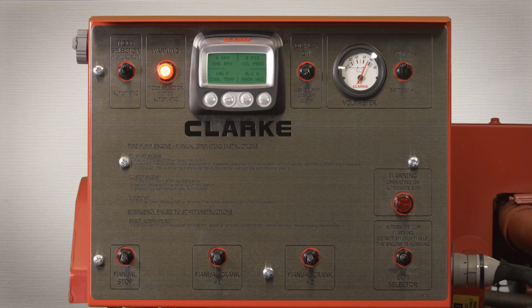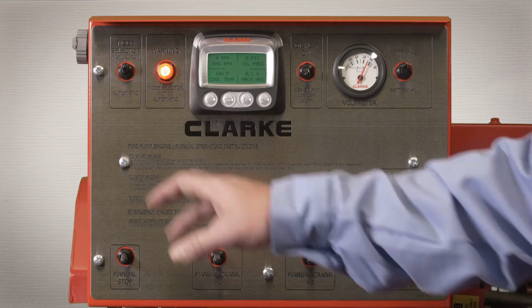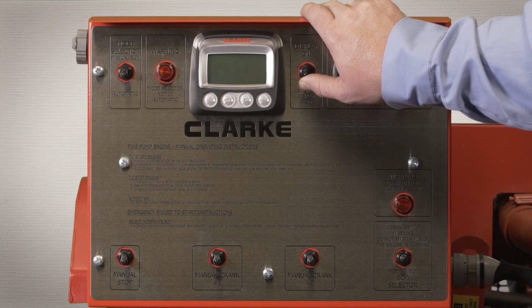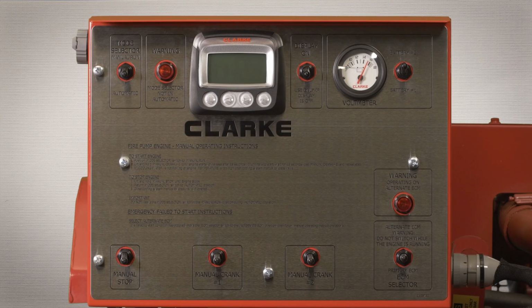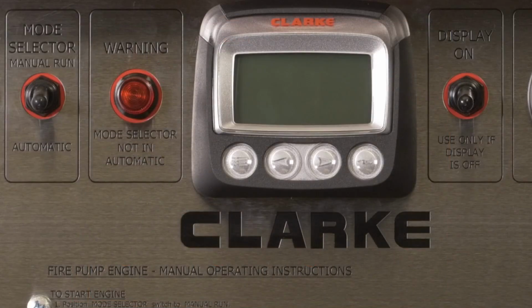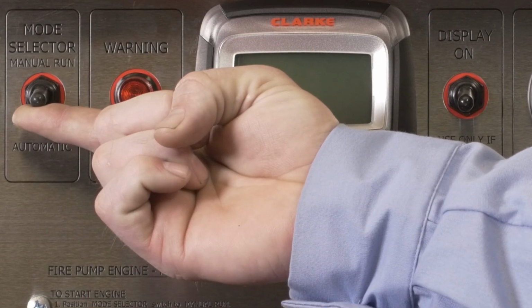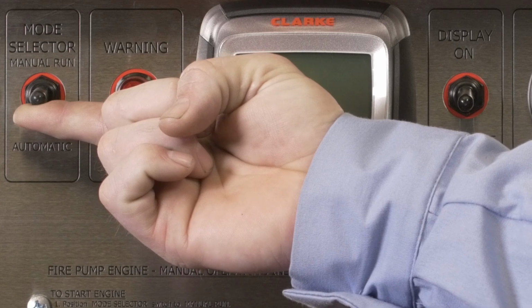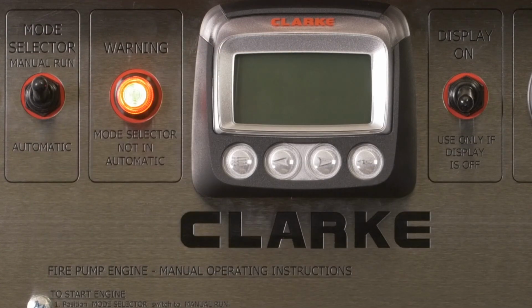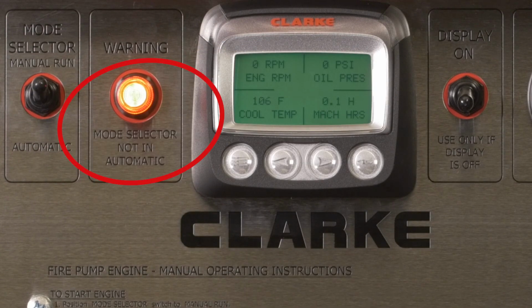Here we have the mode selector switch, which enables you to place the engine in automatic or manual. Placing the engine in automatic will allow the pump controller to activate the engine during an emergency, or manual run from the pump controller. In order to run the engine from the instrument panel, the selector switch must be placed in the manual mode. The Not in Auto light will notify you if the engine is placed in the manual mode, reminding you to return the engine to automatic when you are finished performing tests in manual mode.